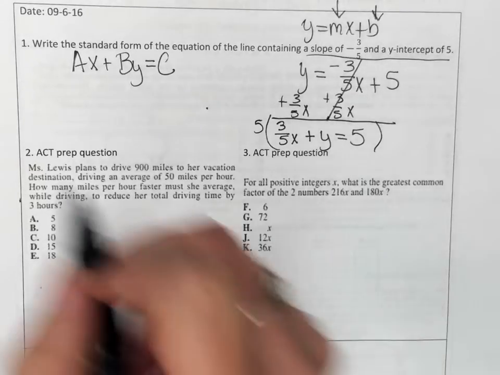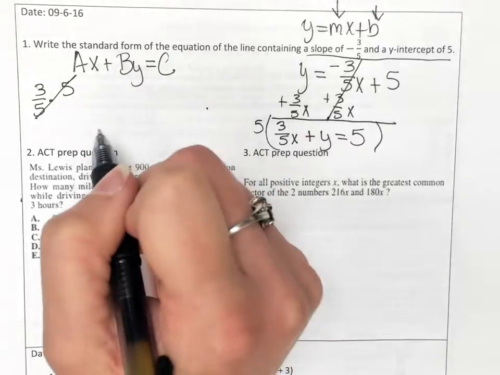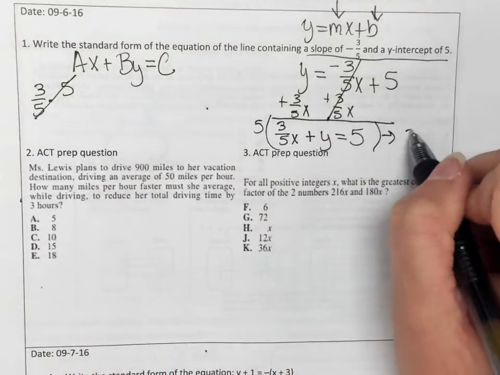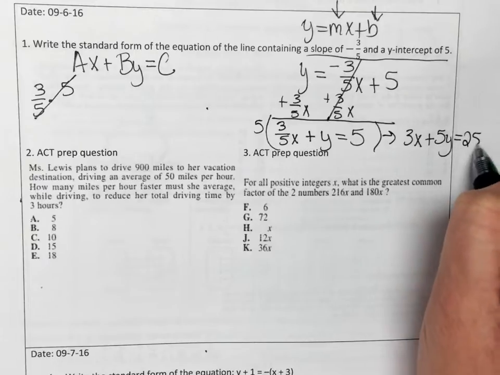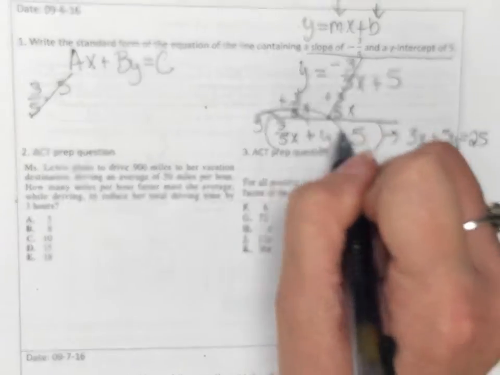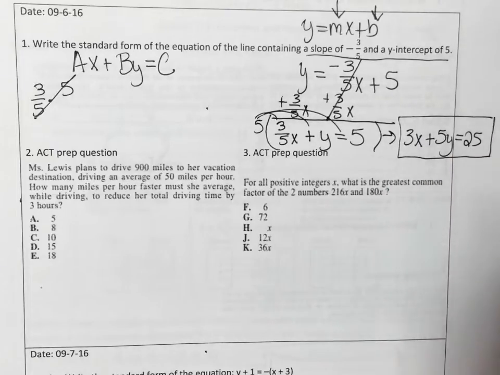Okay? All right, so if you go on the side, 3 over 5 times 5, those 5s just cancel out. So you've got 3x plus 5y is equal to 25, because make sure you distribute that 5 to all of them. Okay, let's go over a couple of things.